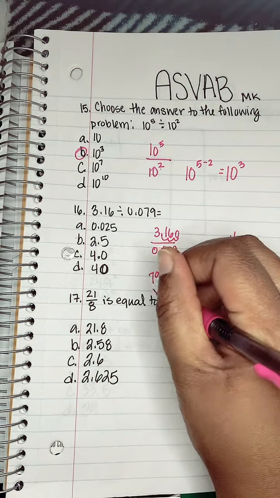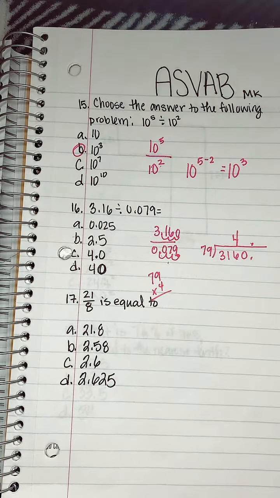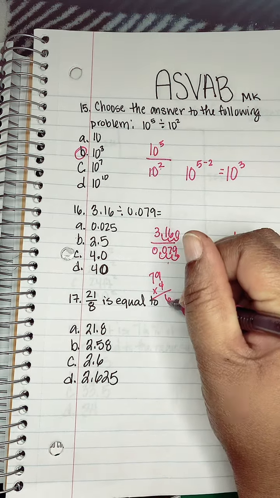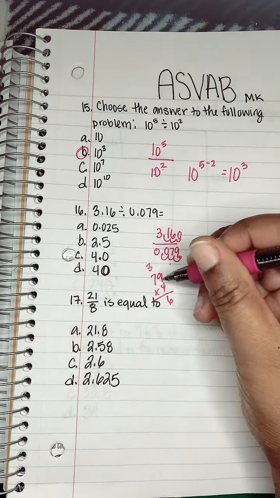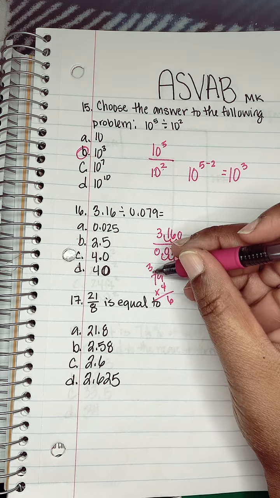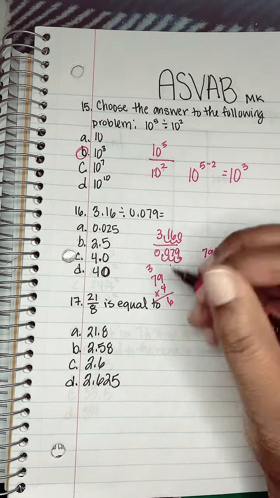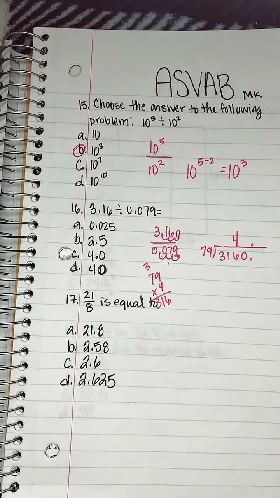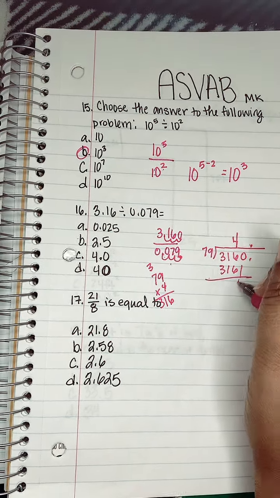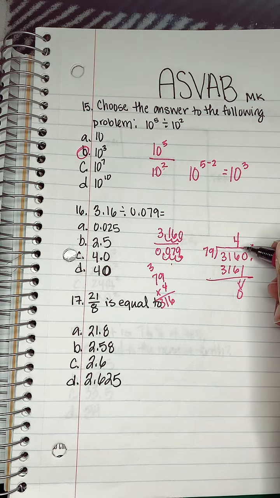So let's check it out. 79 times 4. Well, 4 times 9 gives us 36. Carry the 3. And then 4 times 7 is 28. And 28, 29, 30, 31. We get 316. So here we would have 316. And we drop down this 0.